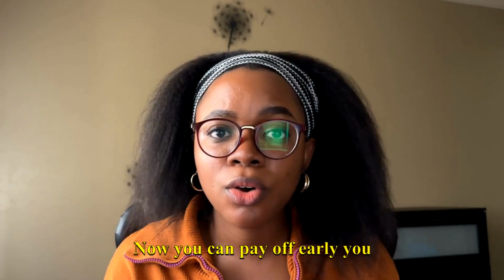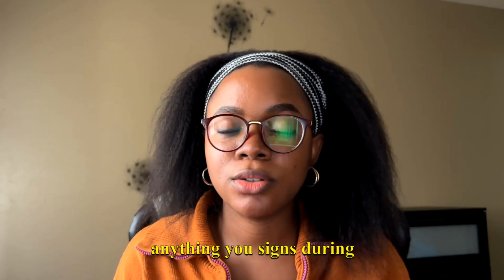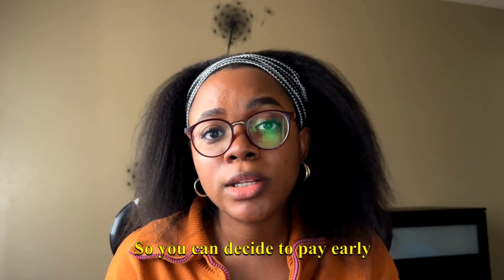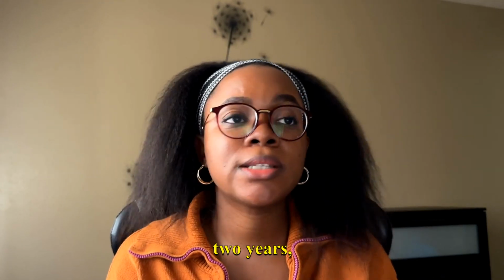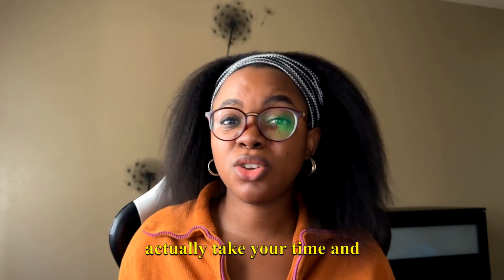Now, you can pay up early if you want, provided it doesn't negate anything you signed when you were signing your loan agreement. So you can decide to pay up early, maybe within 1 year or within 2 years. You can do that. But many times you can actually take your time and pay back within 15 years or within 20 years.